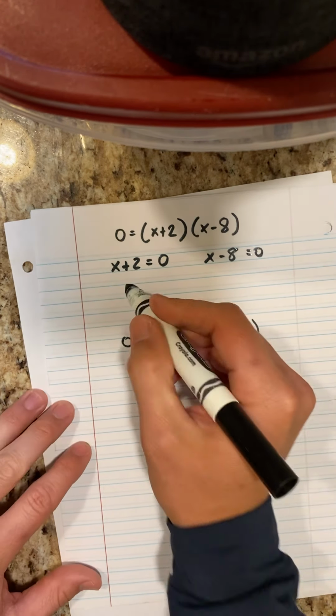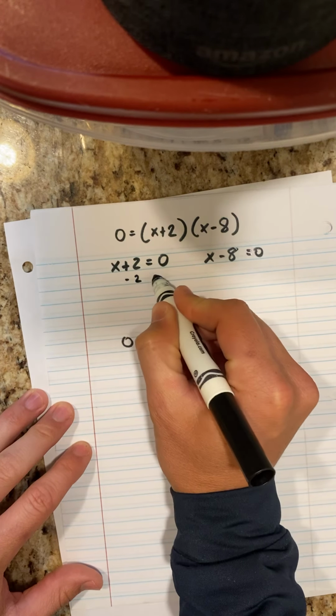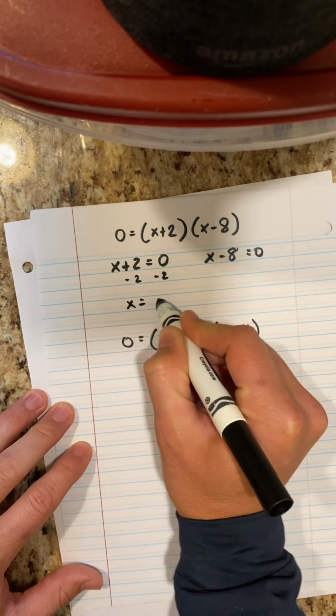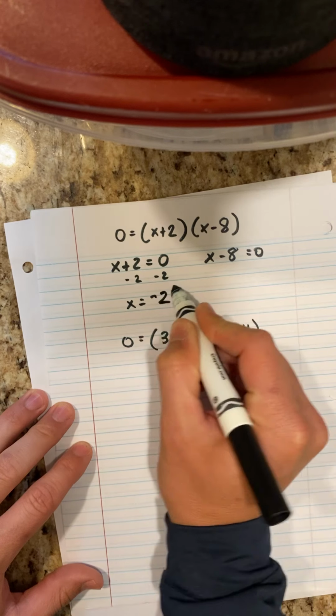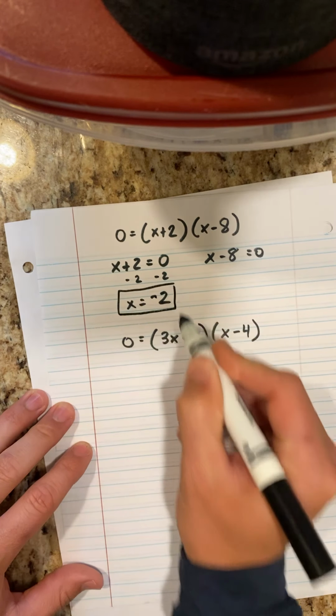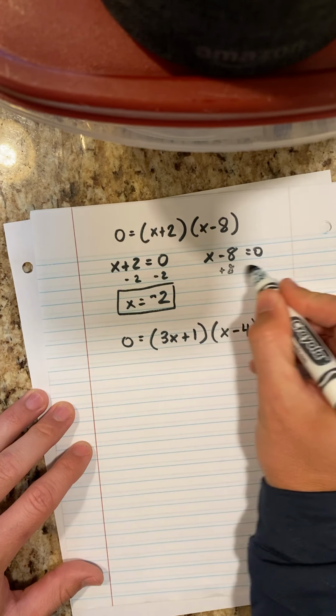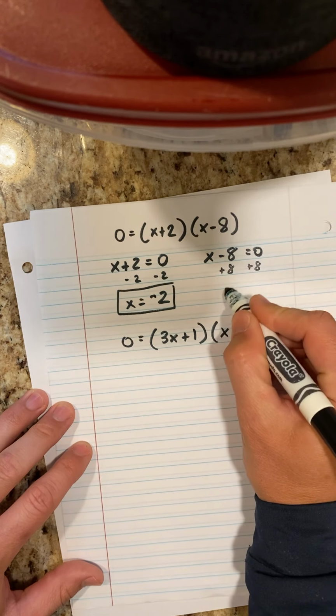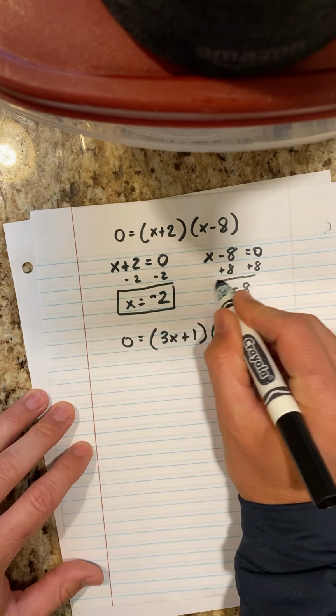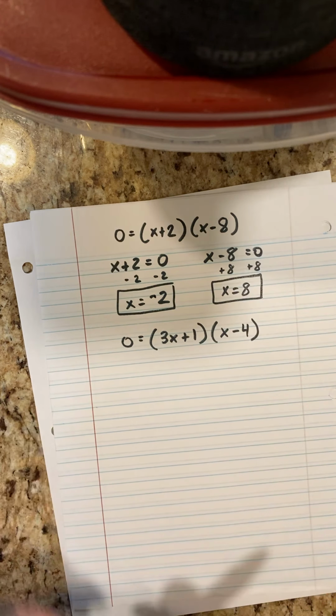All right, so if I subtract 2 from this side, then that gives me x equals a negative 2. That's my first solution. And then on the other side here, if I add 8 to both sides, then I've got x equals a positive 8, and there's my second solution.